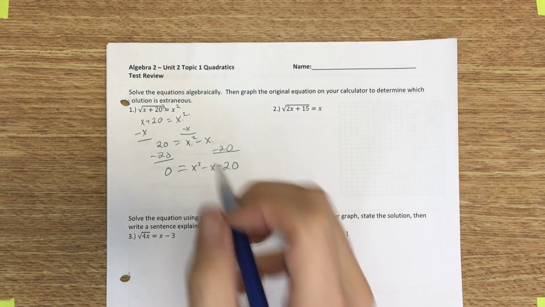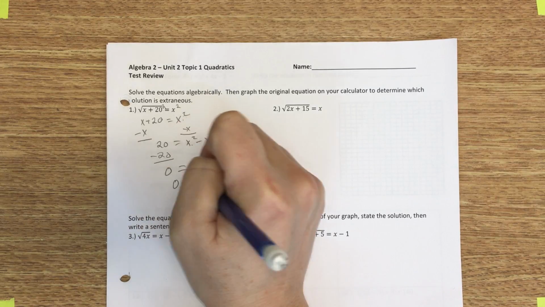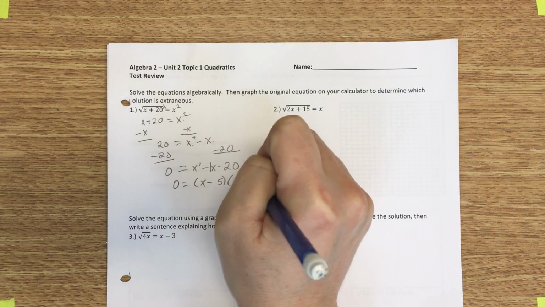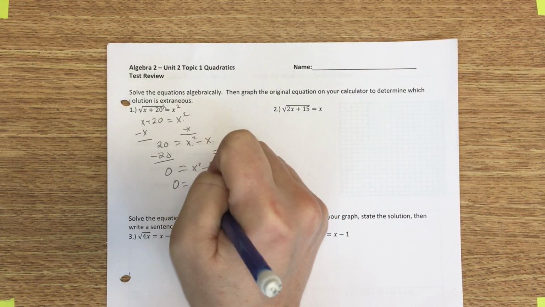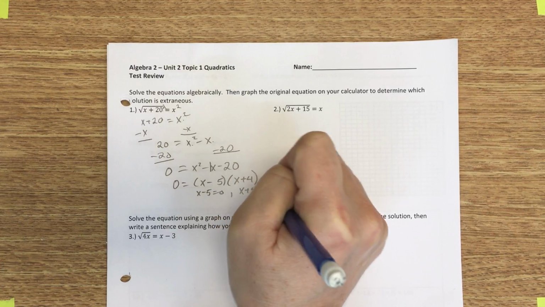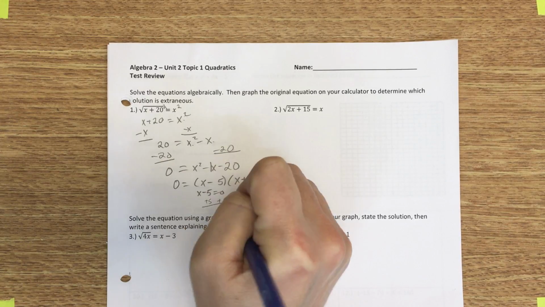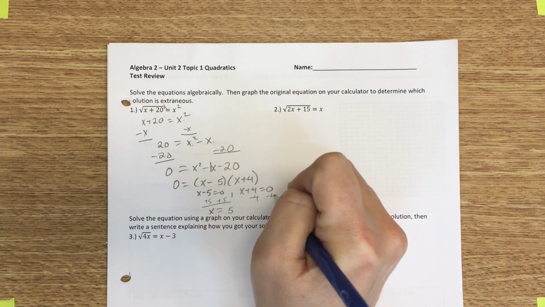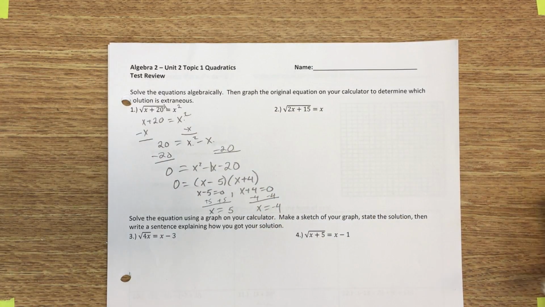So now I want to think, do I know of two numbers that add to -1 and multiply to -20? And I do. I know that -5 and +4 multiply to -20 and add to -1. So now I'm going to set each one equal to 0. I'm going to add 5. I get x equals 5 and x equals -4. And so now what I'm going to do is type them on my calculator.